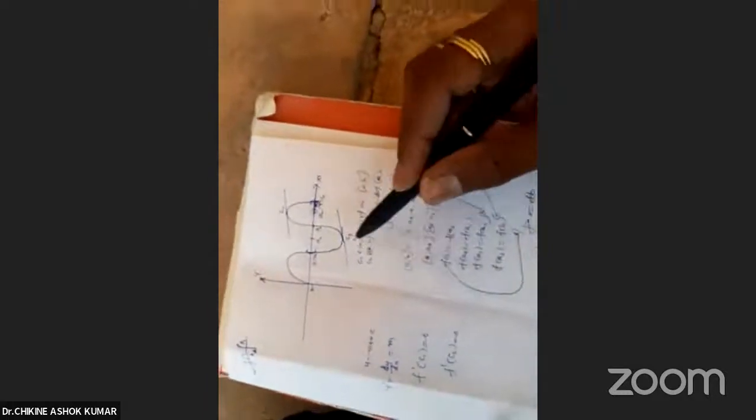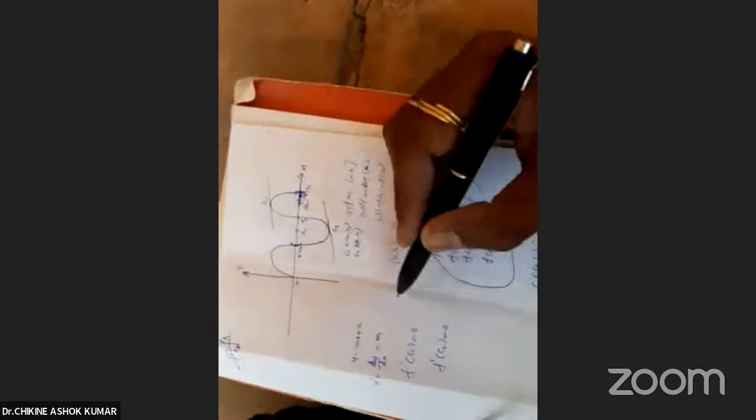So it means whenever f is continuous on the closed interval a comma b, f is differentiable on the open interval a comma b, and f of a equal to f of b, then there exists at least one point c which belongs to the open interval a comma b. At that particular point, the derivative, the tangent, must be 0. That is f dash of c equal to 0. This is Rolle's theorem.